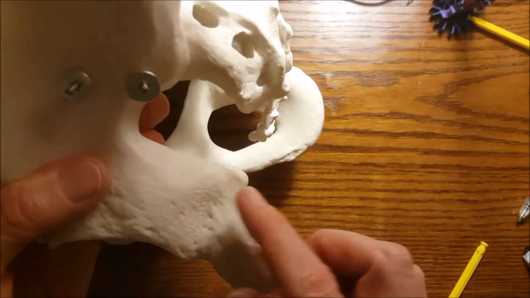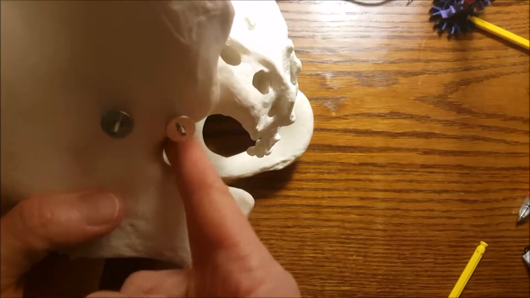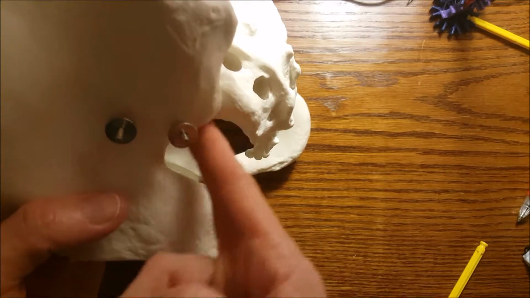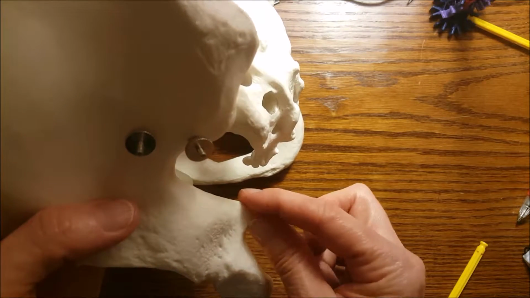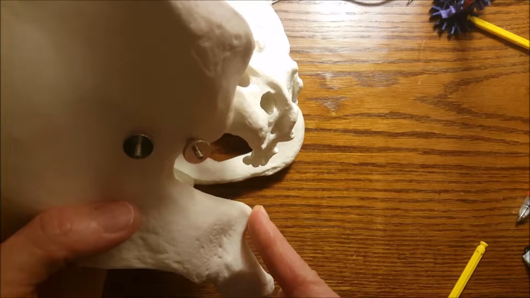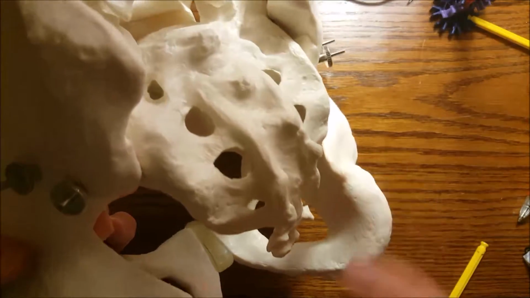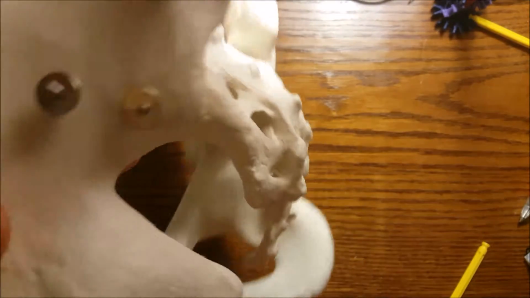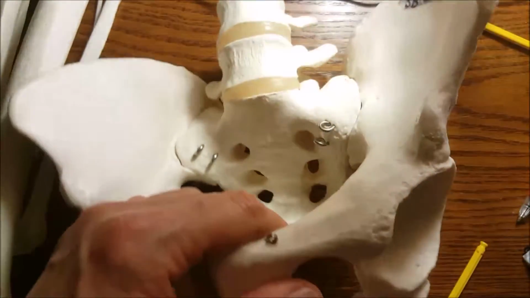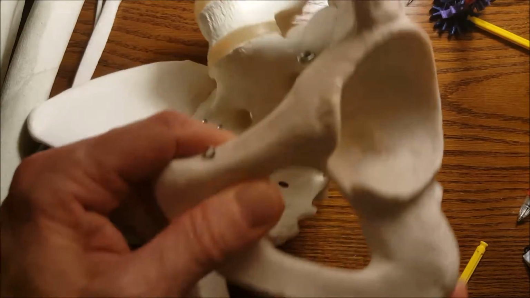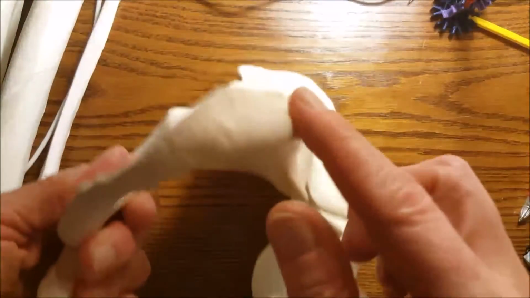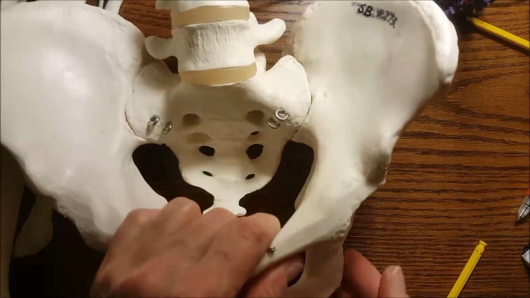From the side, you can see the greater sciatic notch. Inferiorly, you see the ischial spine on both sides. Inferior on the ischial bone is the ischial tuberosity, because it's a really rough surface. This is what you feel when somebody sits on your lap.